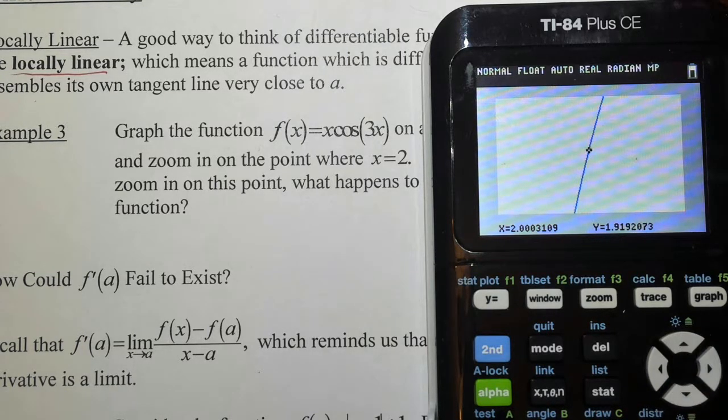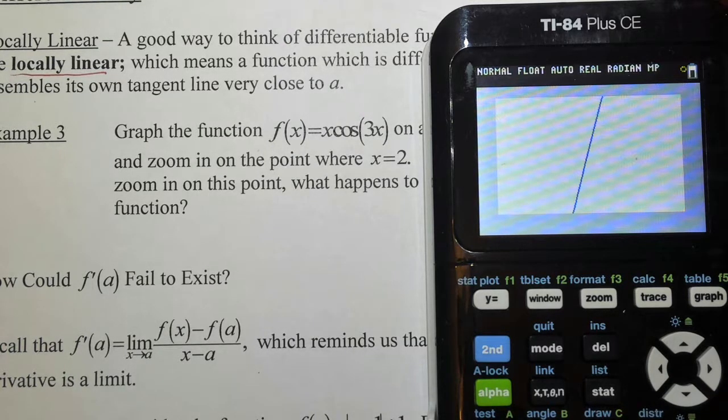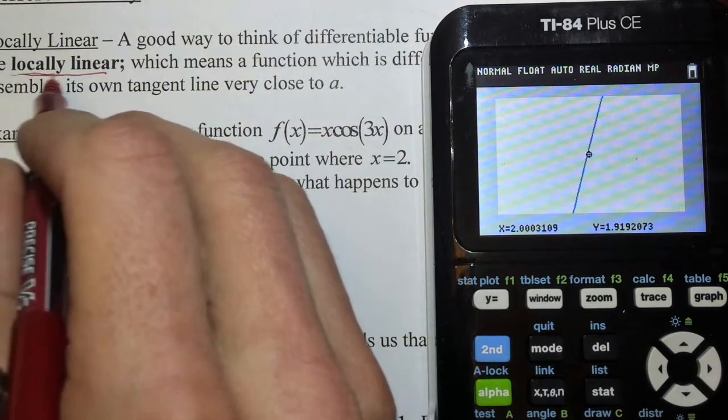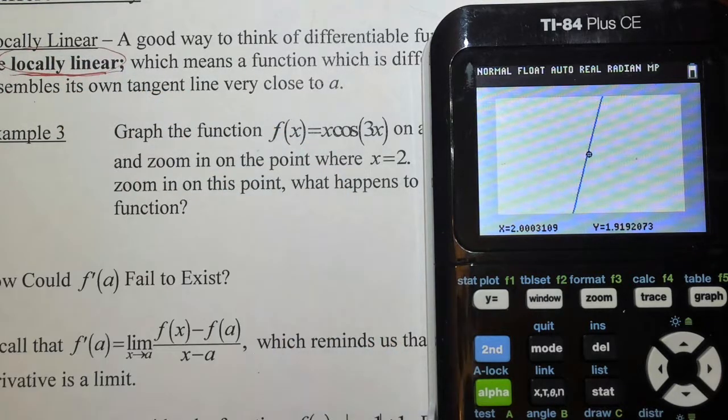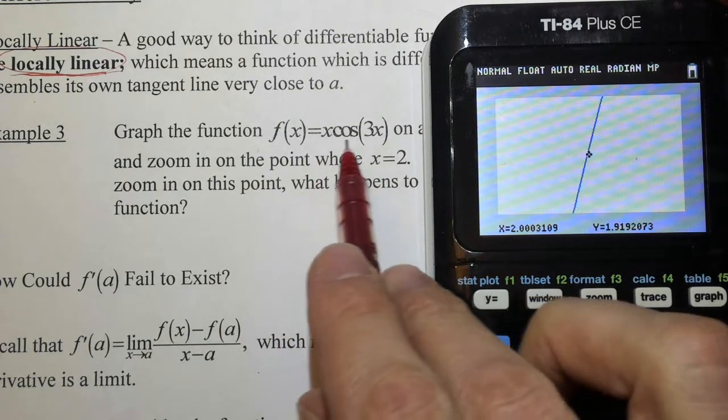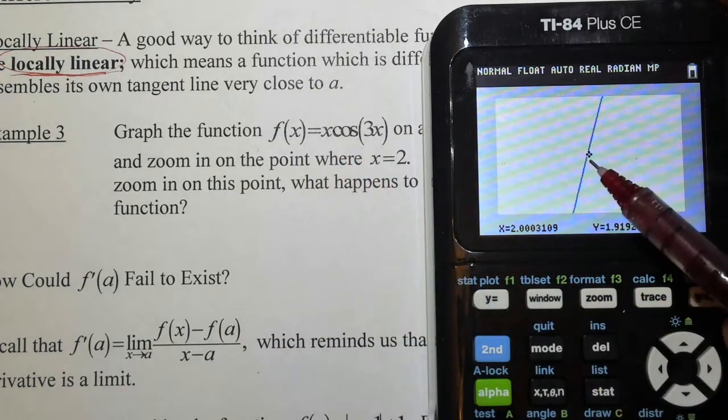And just to go one more time, we're going to see that, in fact, yes, now what I've done is I've taken that curve, and we had a lot of curves going on there, and I've turned it entirely into a line. Okay, so I have made the graph locally linear. I've basically zoomed in enough to turn this very curvy function into a line.